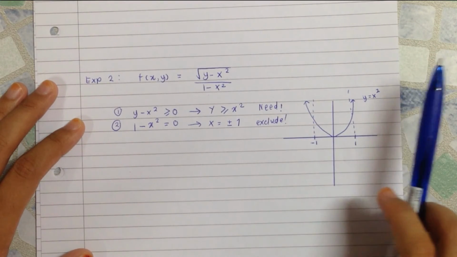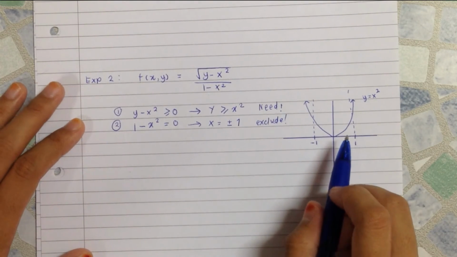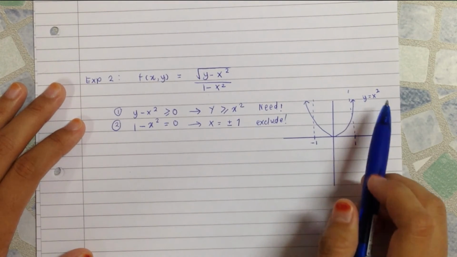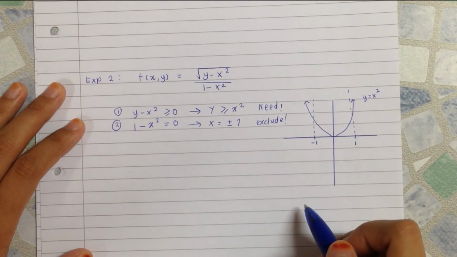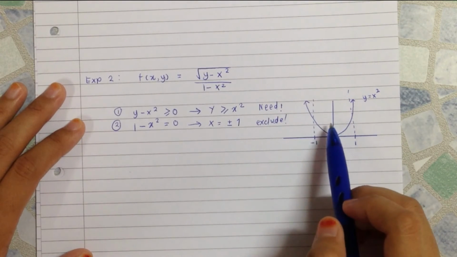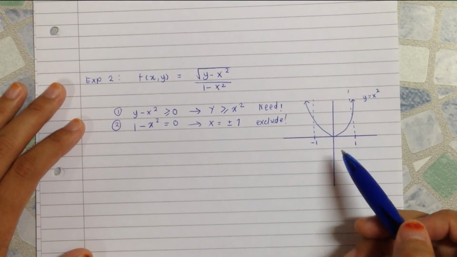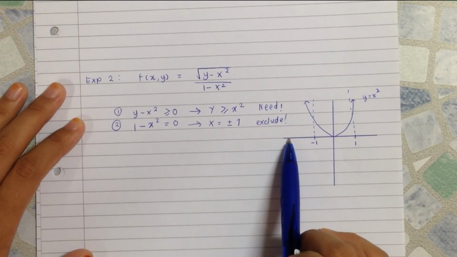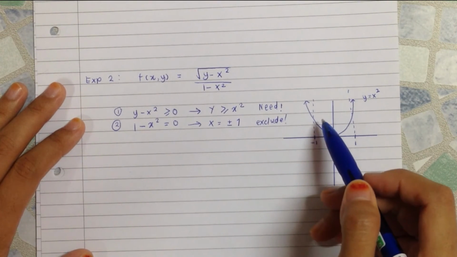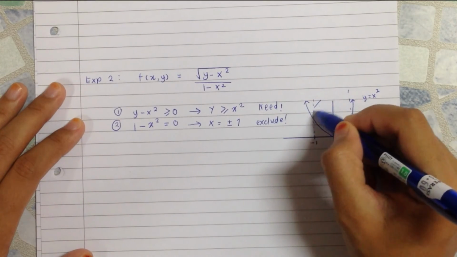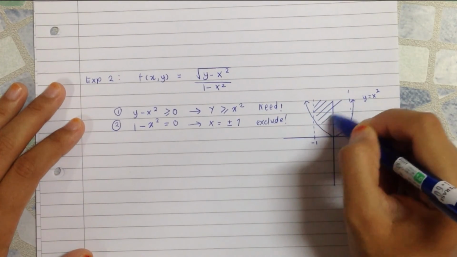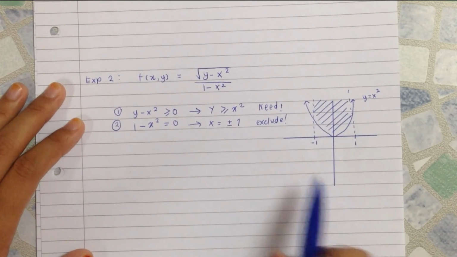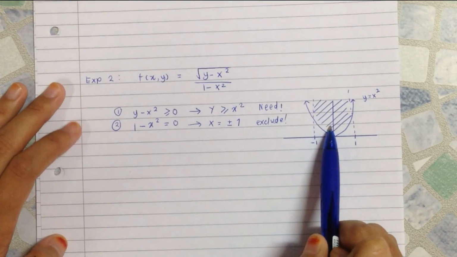So when y is greater than or equal to x squared, that's going to be on the interior side of the part above y equal to x squared, and again we have to leave out x equal to negative 1, but all the other values that I am shading here will be the domain of the function.